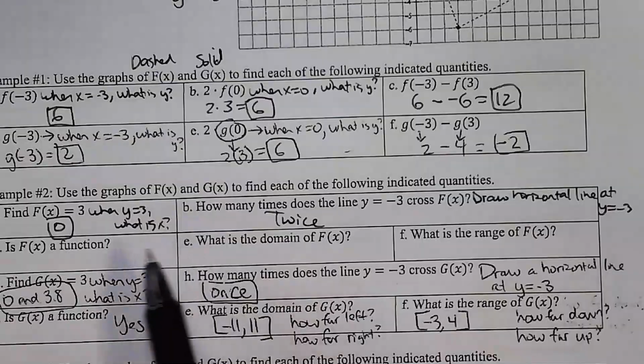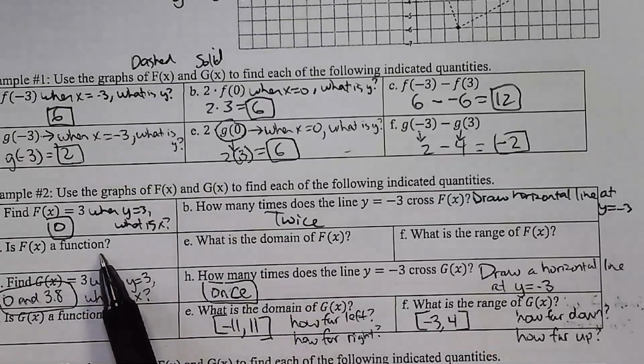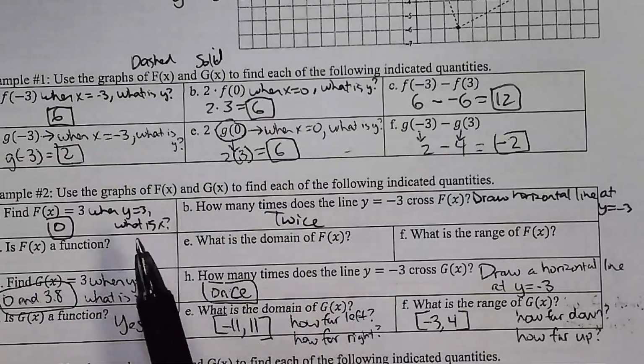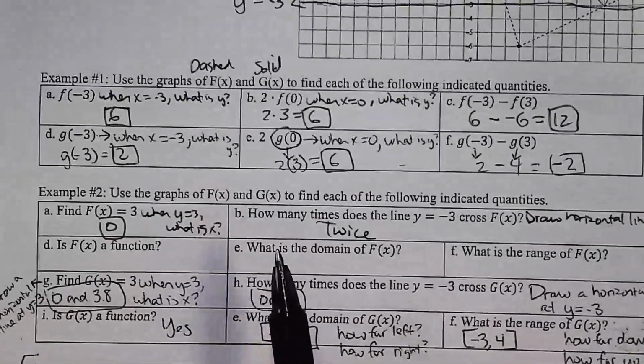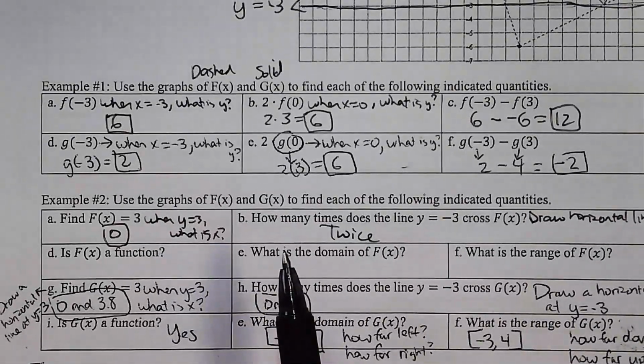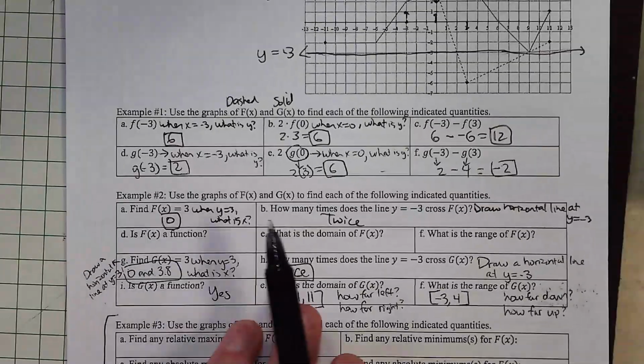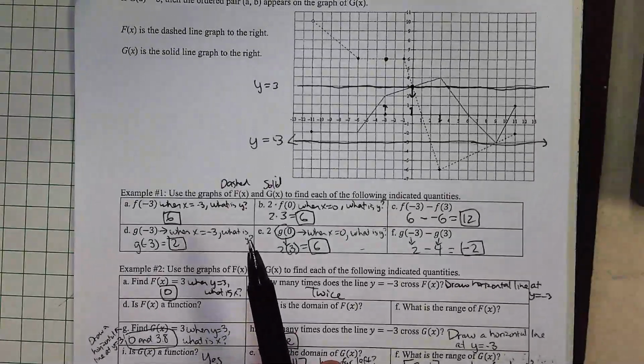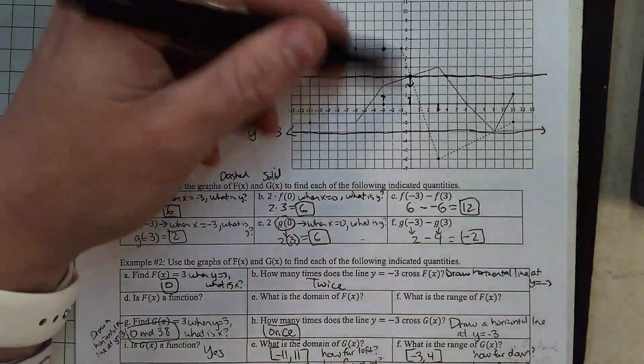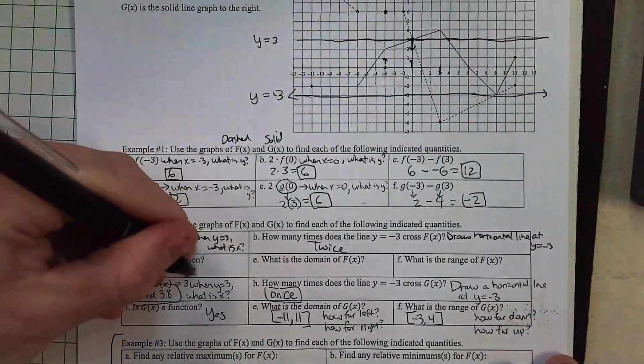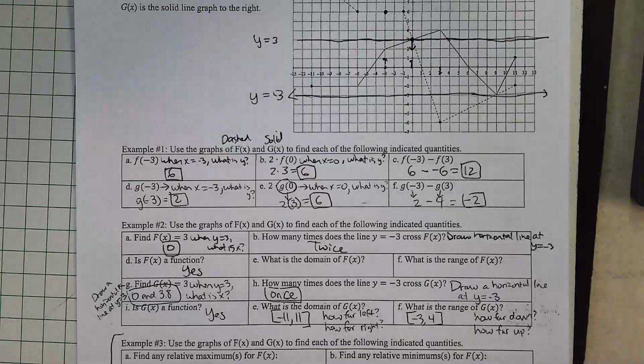Okay. All right. D, is f of x a function? Is the dashed line a function? Remember this from yesterday? This is yesterday's review. Can I ever draw a vertical line that crosses it more than once? No, I can never draw a vertical line that crosses more than once, so it is a function. So yes. You're going to use this later in the week. We're going to do an activity on Friday.